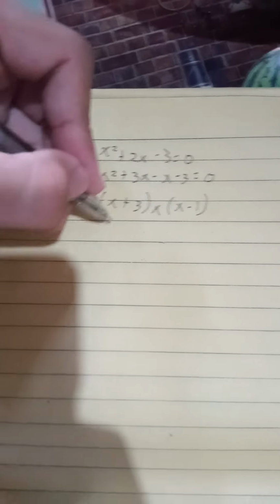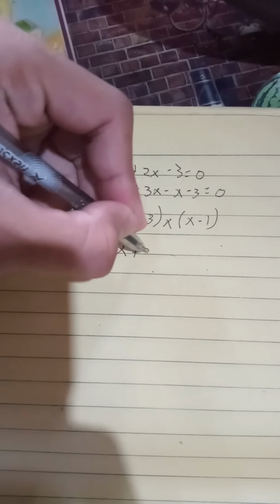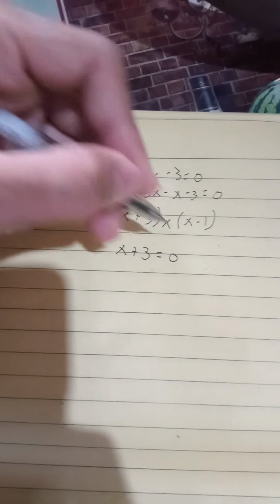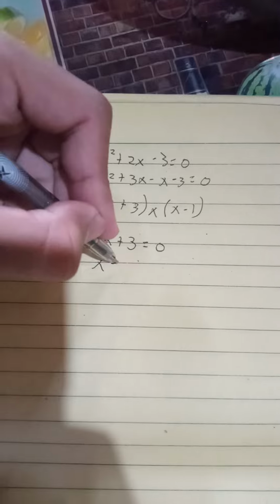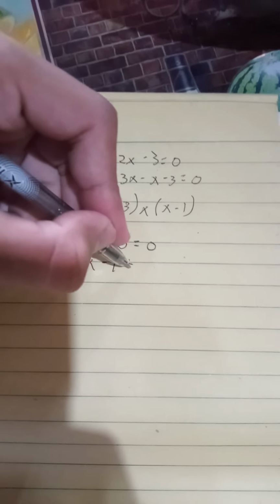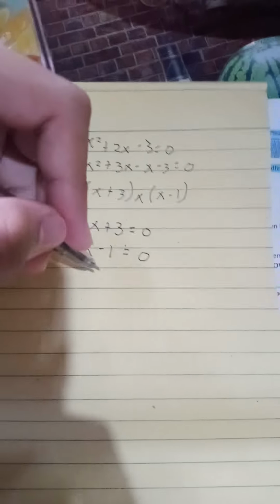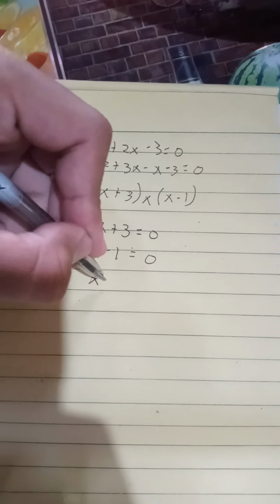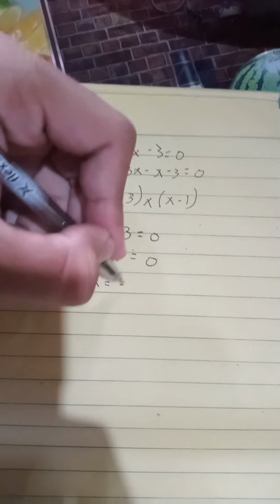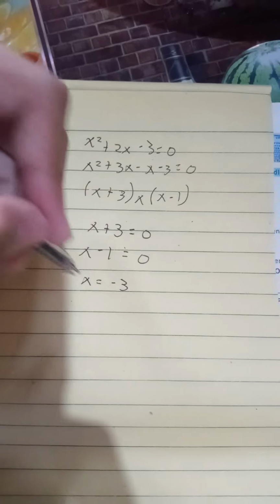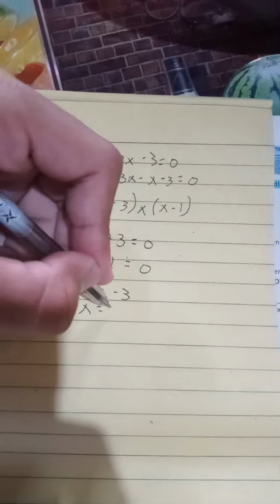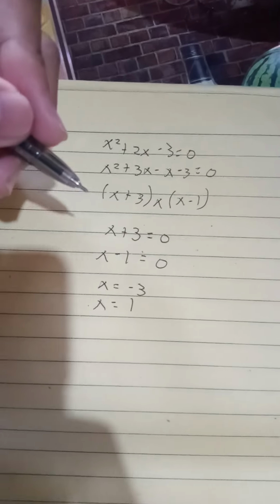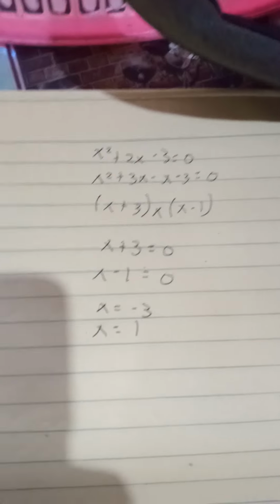So, it will be x plus 3 equals 0 and x minus 1 equals 0. So, our final answer here is x equals negative 3 and x equals 1. So that's the final answer.